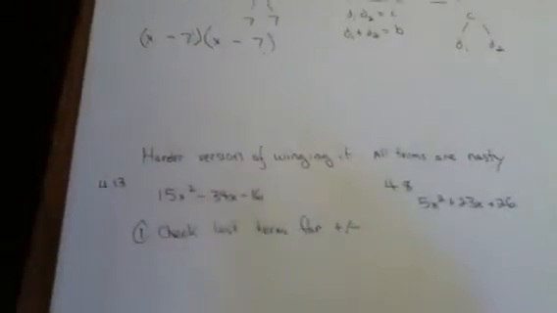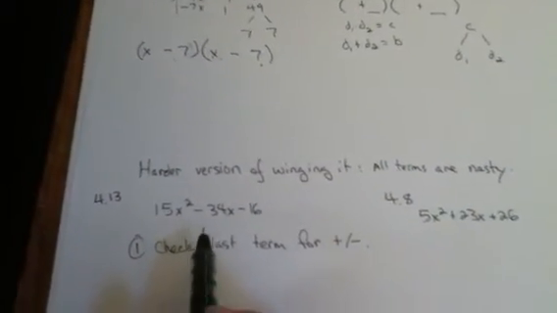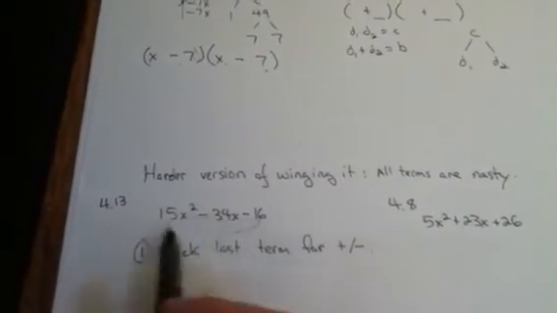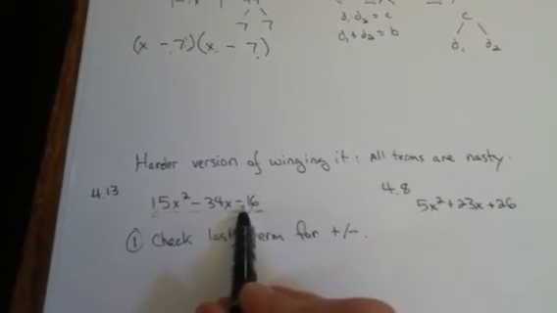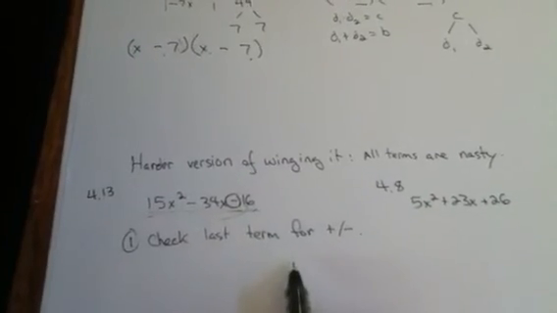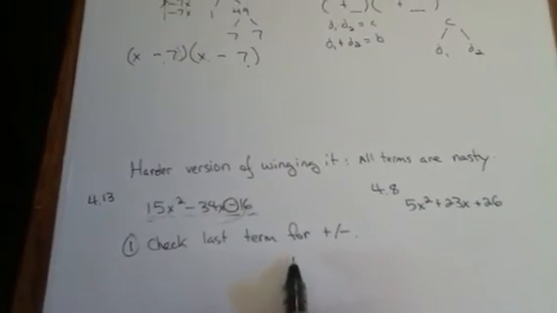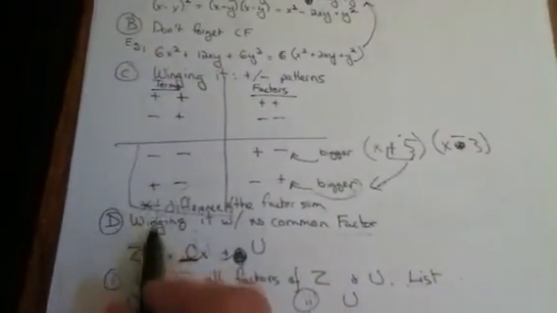All right, the harder version. I actually started to work on this problem, and I'll actually finish it in a second. But I realized all of a sudden it's a bad example because it has a negative sign. That's the hard version. That's the one you don't want to see because it puts you back here at the difference of the factor sum, which is a little more complicated.